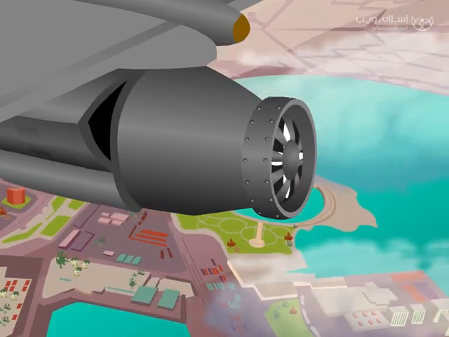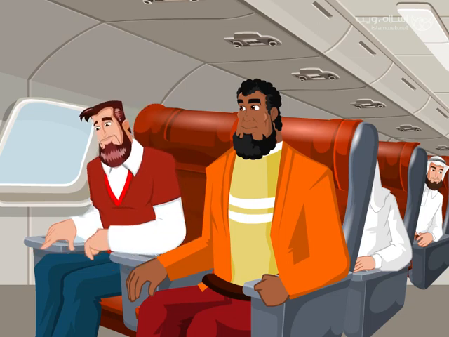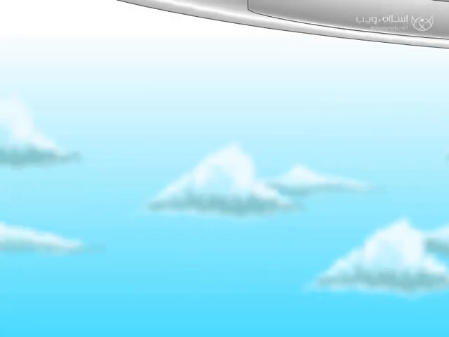Seatbelt securely fastened anytime the seatbelt light is on. We'll be landing in 10 minutes.